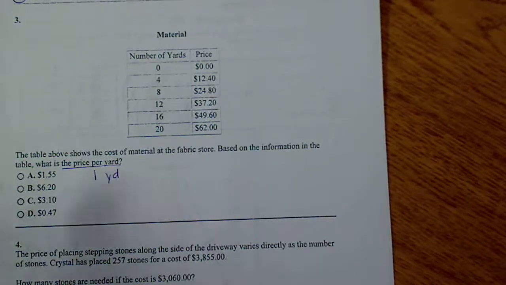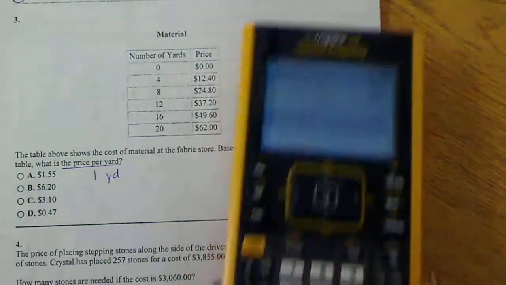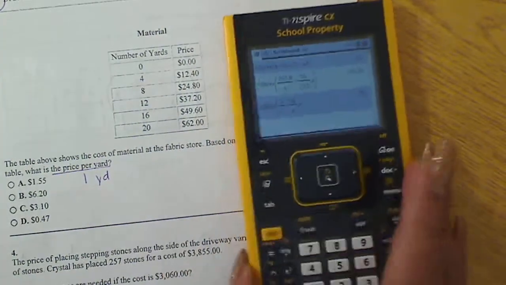So if we graph this, what is our slope going to be? Well, I asked that backwards. If I graph this, the unit rate will be the same thing as the slope, right? So it seems like that's what I need to do to solve this problem. Let's go ahead and graph it.